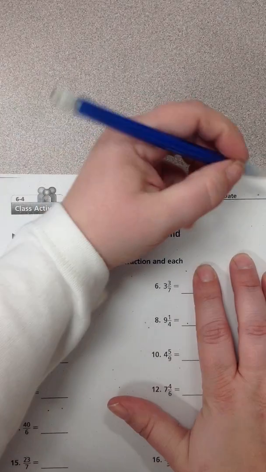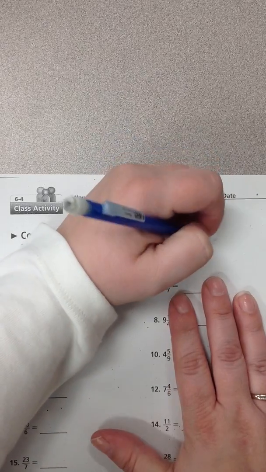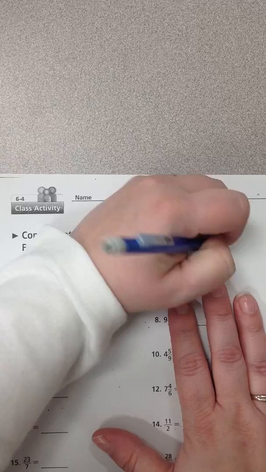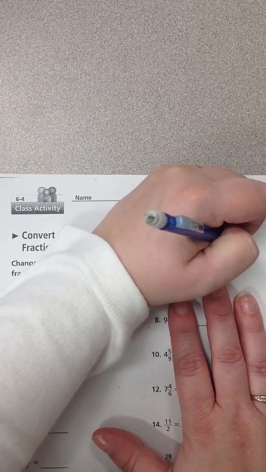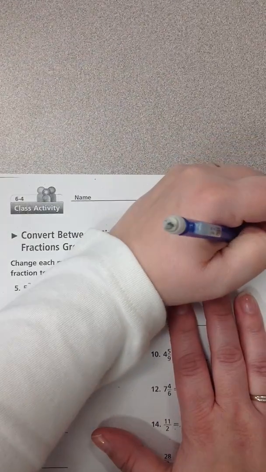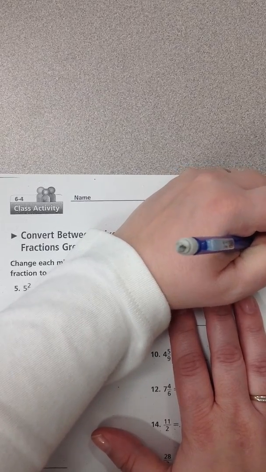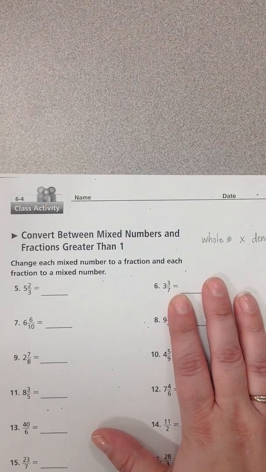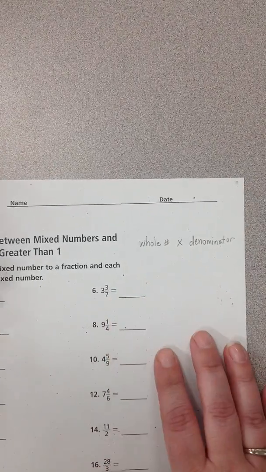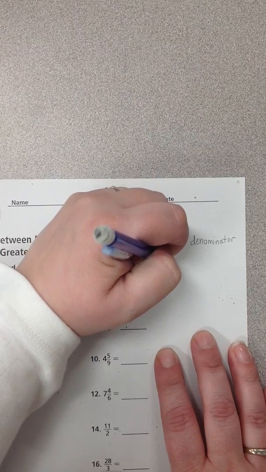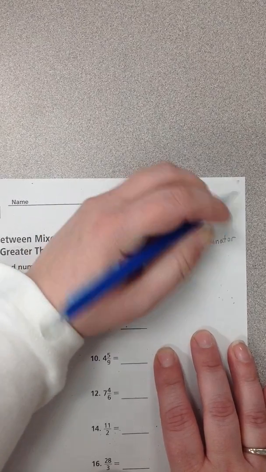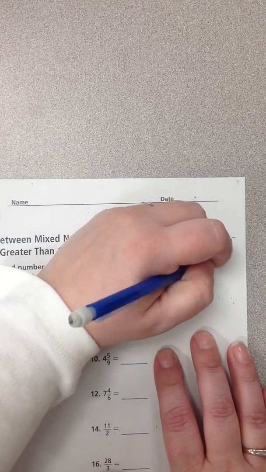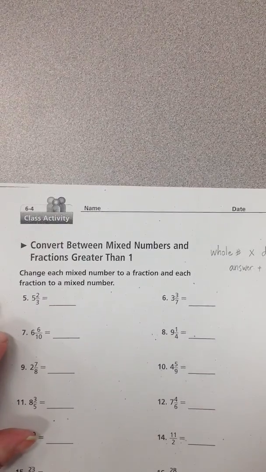So over here in the corner, I'm going to write that our equation is the whole number times or multiplied by the denominator, and then my answer, I'm going to add the numerator. So what does that look like? Well, let's look at problem number 5.